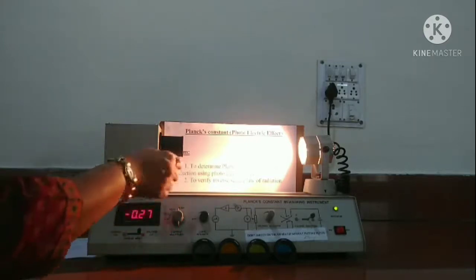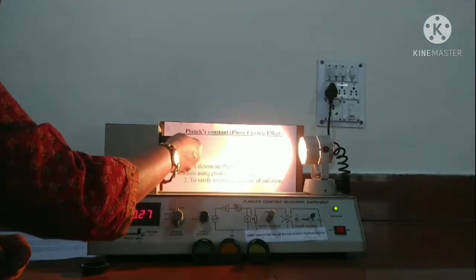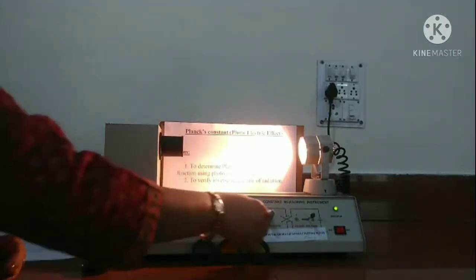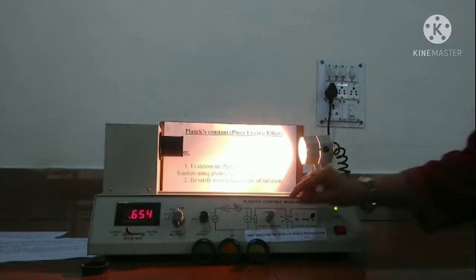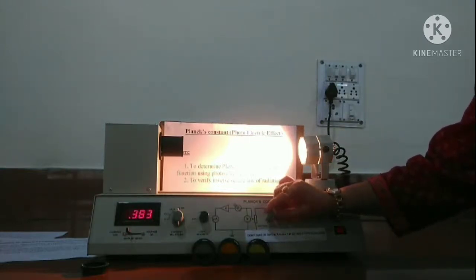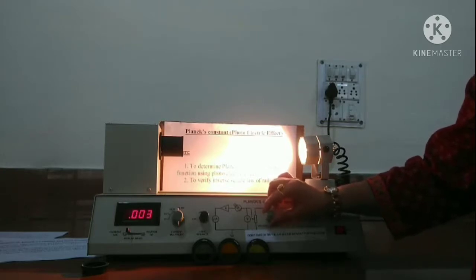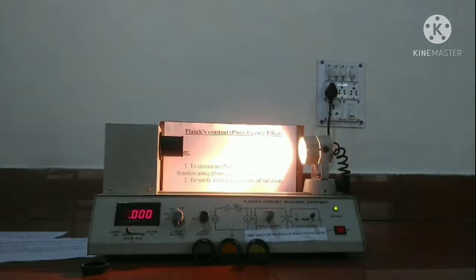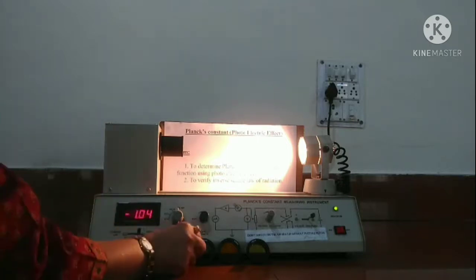Now we can remove this filter and put another filter here. And then again, this is already negative. We will change the voltage so that the current becomes 0 again. So it is near 0 now. It is 0 now. Then again we can flick it to the voltage display unit and see how much the voltage is. So this much is the voltage for this particular filter, and so on.